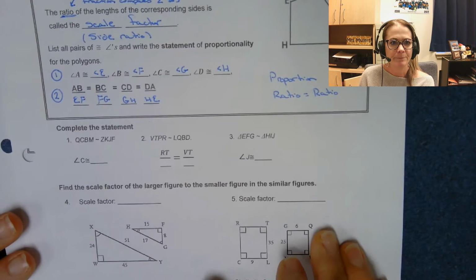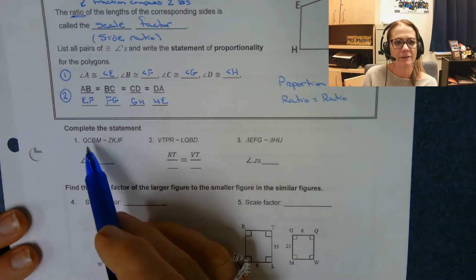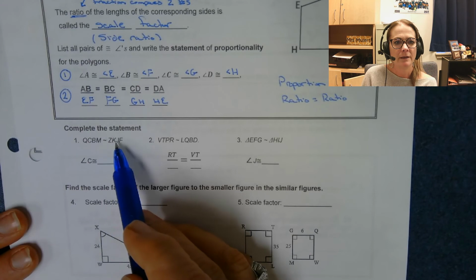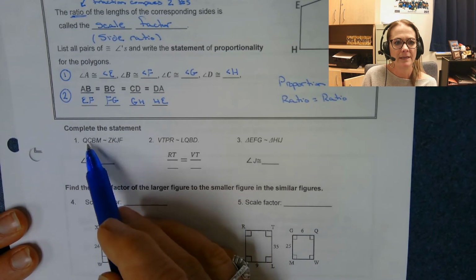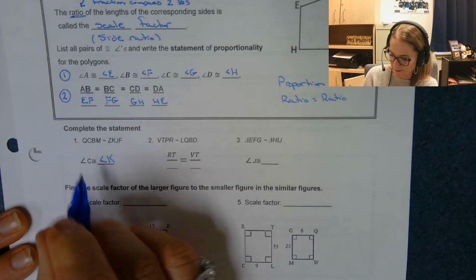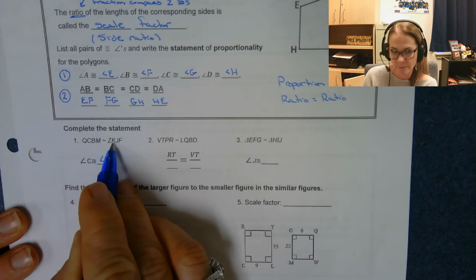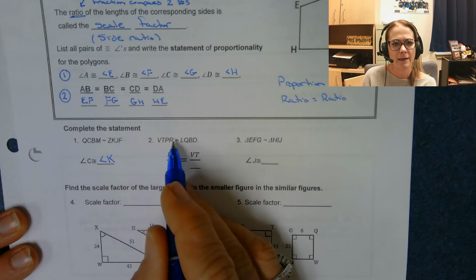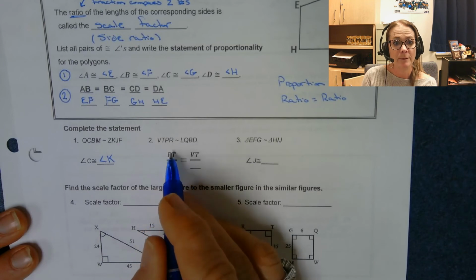All right. So complete the statement. If this four-sided figure is similar, there's your similarity mark, to this four-sided figure, then C, who's listed second here, is going to be congruent. Angles are going to be congruent. So C, who is listed second, is going to be with K, who's listed second here. RT, so R is the fourth letter to the second. That's going to have to be proportional.